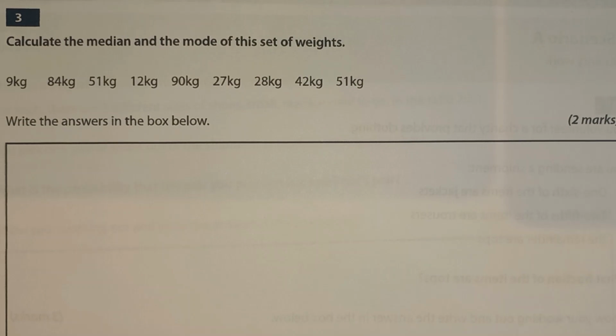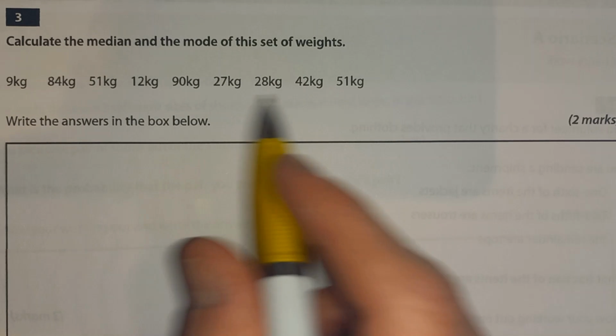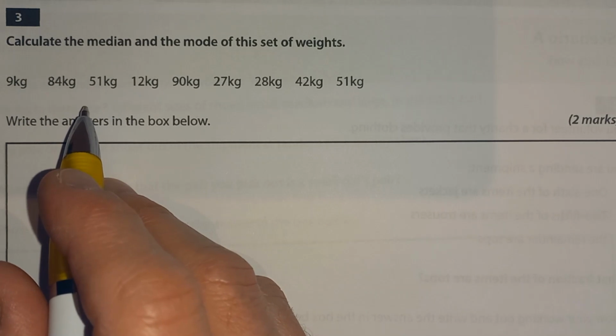Okay, question 3. Calculate the median and the mode of this set of weights. Right, well, the median is the middle number, and the mode is the number that occurs the most. So first thing I'm going to do is put them in order from smallest to largest.